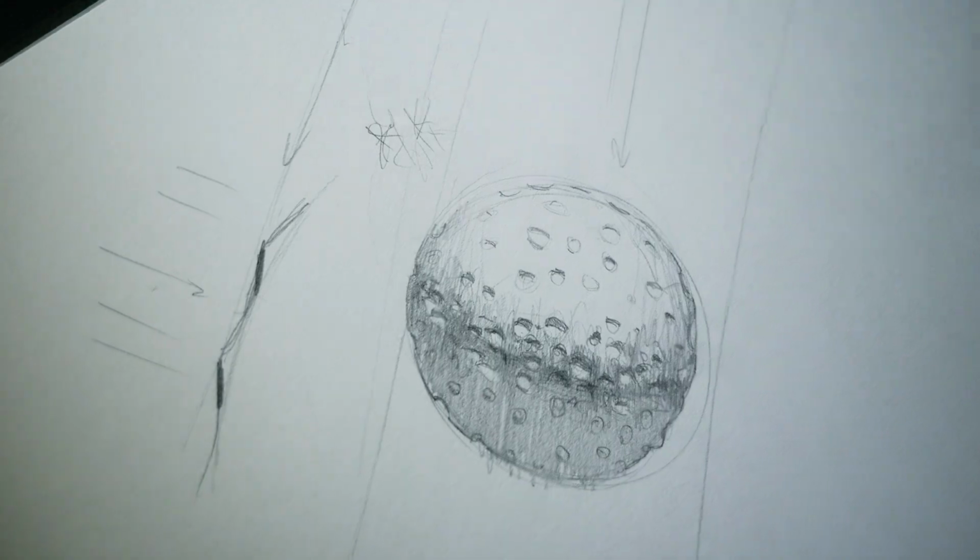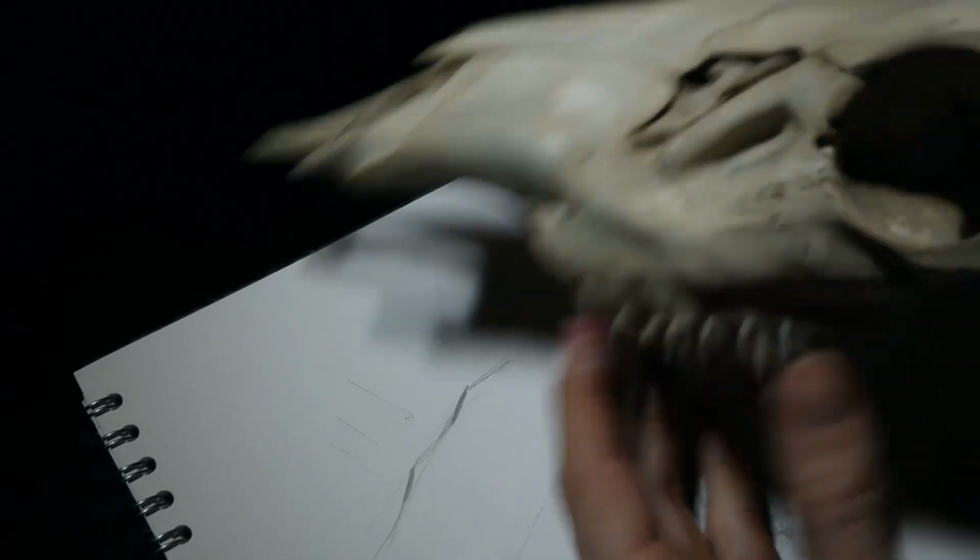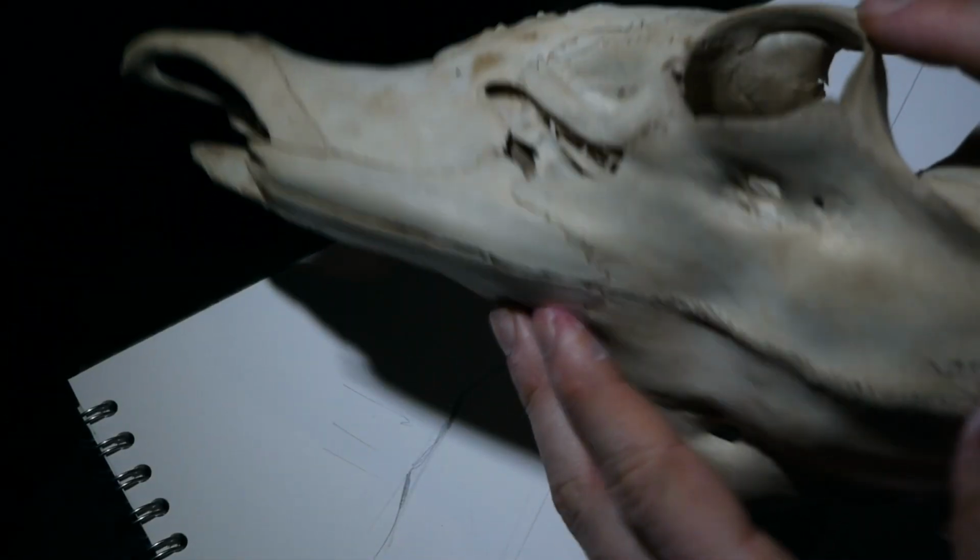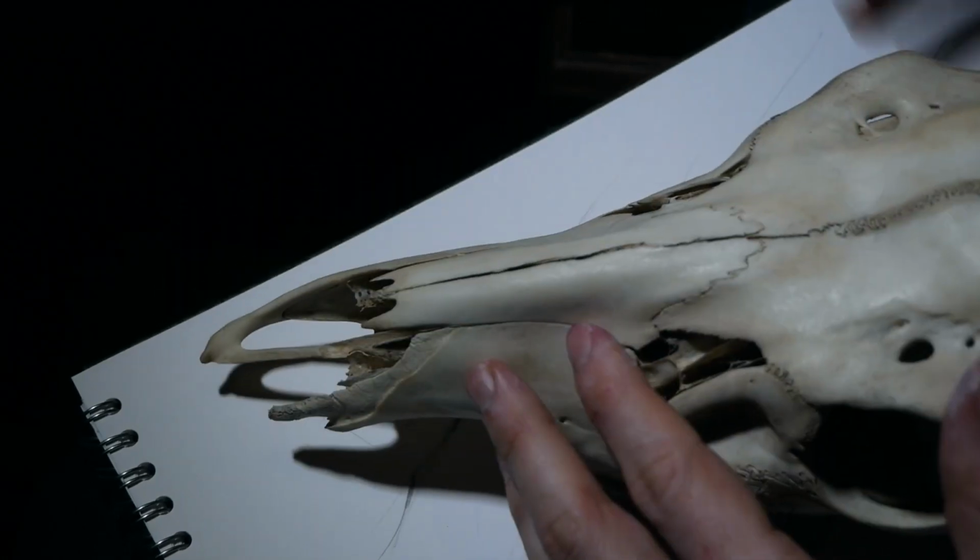I'm just going to, as a final thing, actually get a skull just to demonstrate this. So I've got this deer skull here now, just as an example, because there are some interesting textures on it. And what I'm going to do is pop my light off.